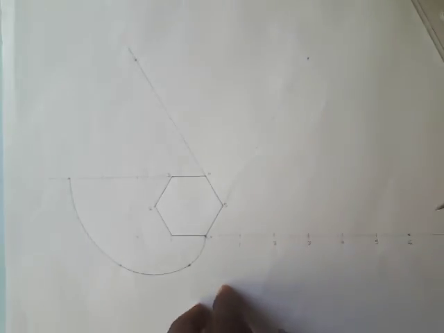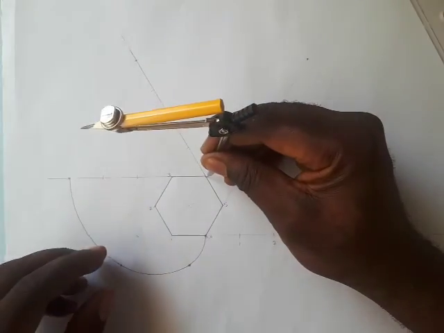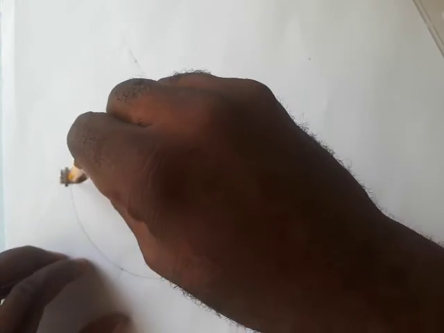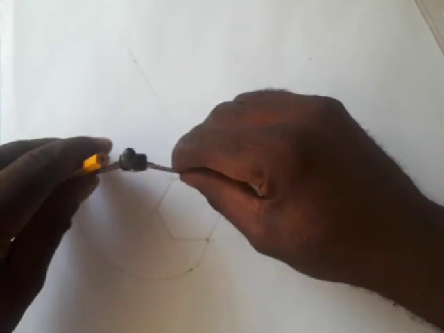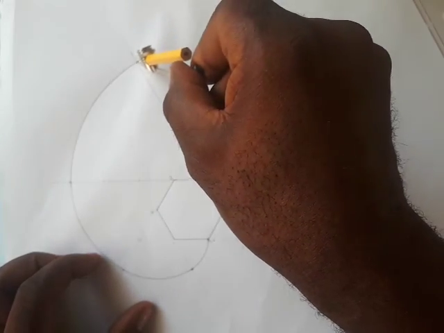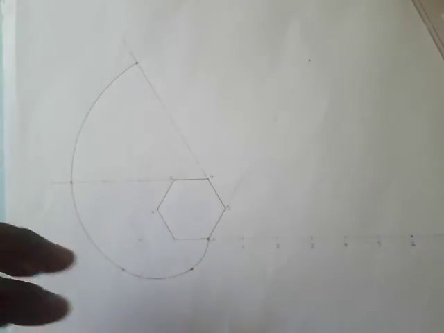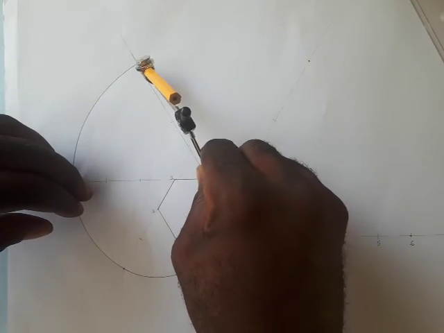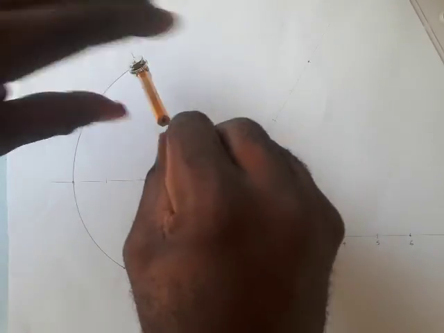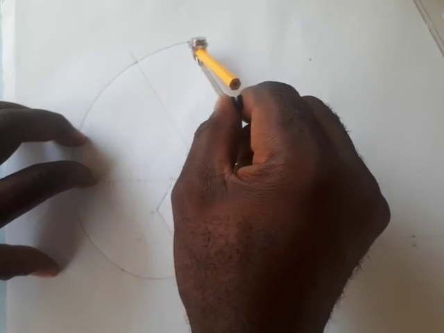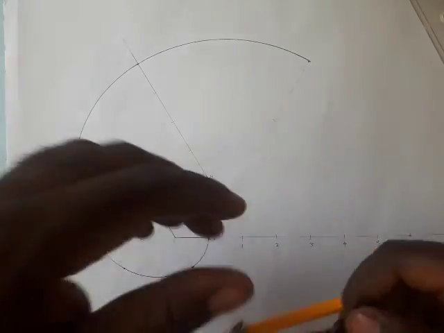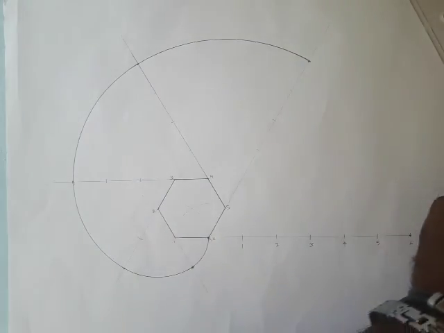Then you needle on 4. Stretch to this point, number 4. Okay. Sorry about that. And you draw an arc all the way to this point, okay. Then you needle on 5. 5, you stretch to this point here. Okay. So you draw an arc all the way to this point. All right. Then I've exceeded the limit of my pair of compass, so I'm going to use another one.